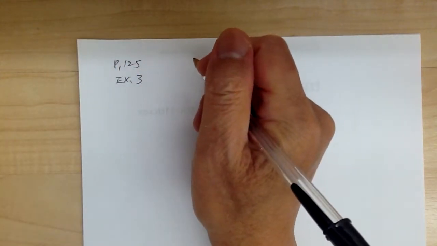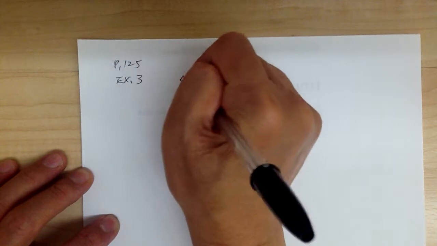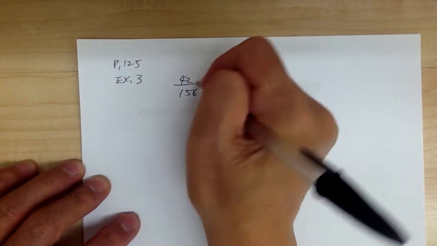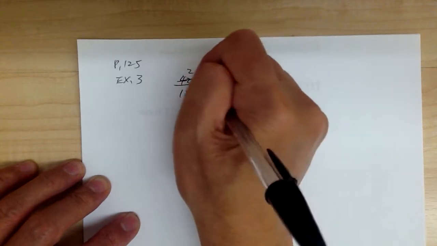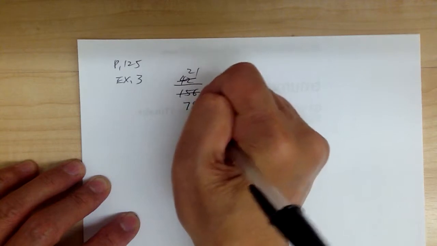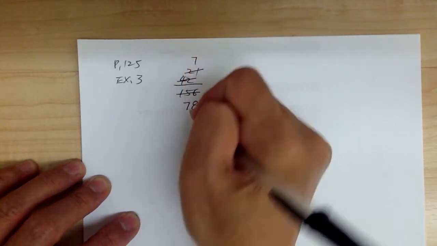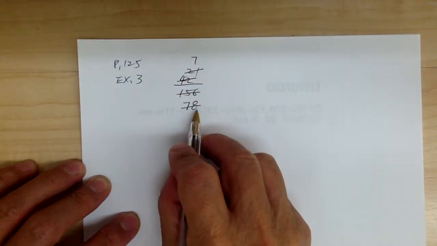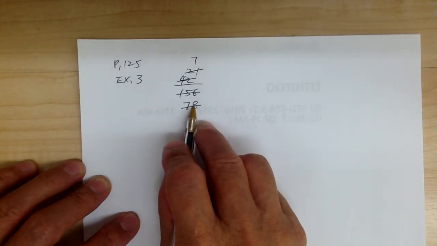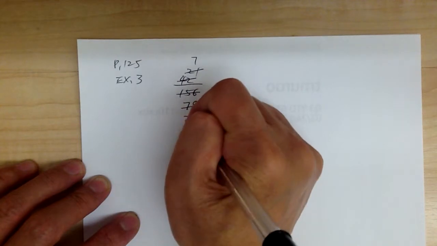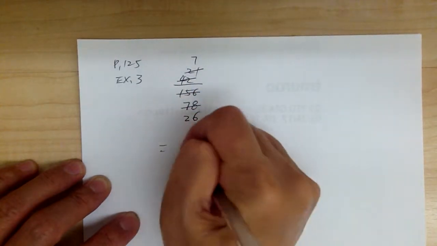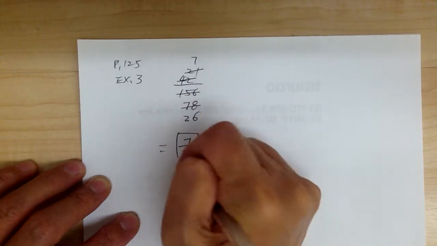Example 3 says reduce the ratio of 42 to 156 to the lowest term. Again, you can reduce by 2, so it'd be 21. When I say reduce, I mean divide. Divide by 2, you get 78. Then you can divide by 3, you get 7. You know you can divide by 3 because when you add the digits together, you get 15, and 15 is divisible by 3. So divide by 3, you get 26. And that's it. So it would be 7 over 26.